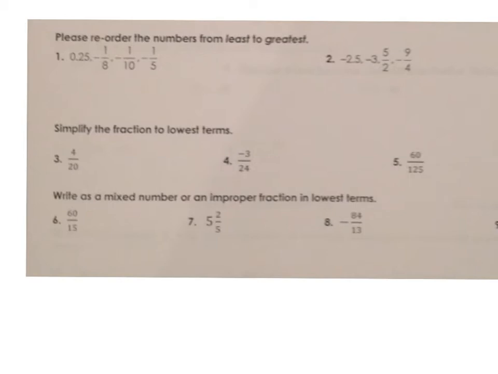So I've got 0.25, I've got a negative 1/8, and negative 1/8 is actually negative 0.125. Negative 1/10, that's a negative 0.1. And negative 1/5 would be a negative 0.2. So to put them in order from least to greatest, I would take the smallest number, or the largest negative, which would be negative 1/5.